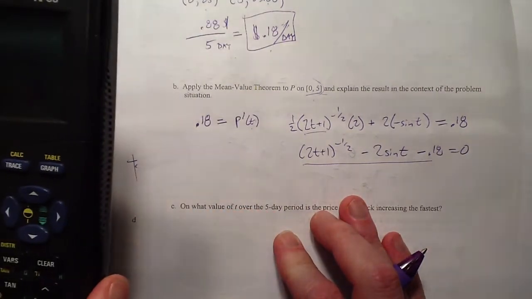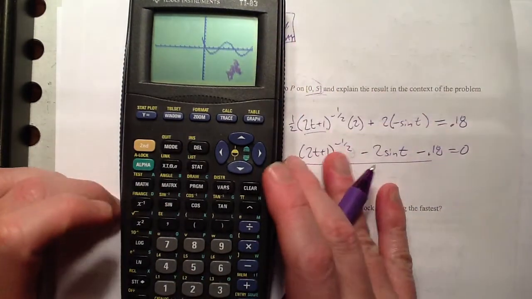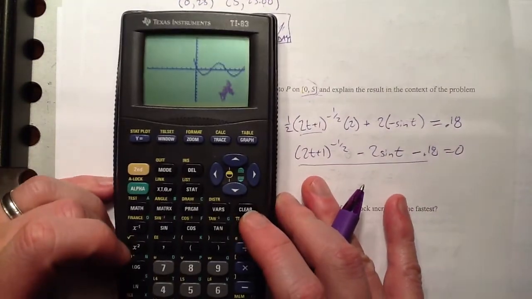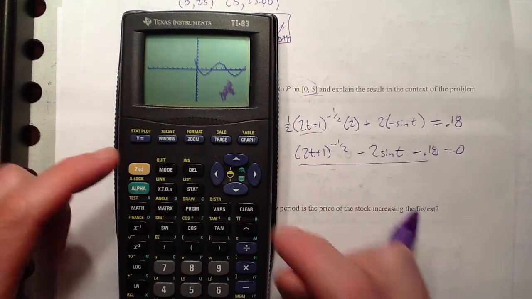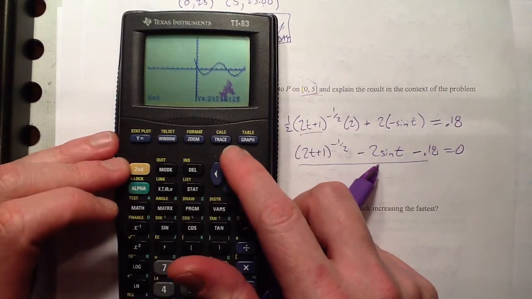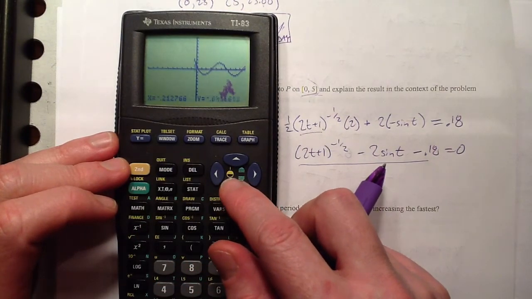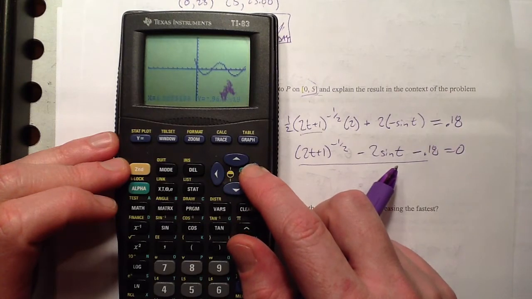And explain the result. So let's see. It looks like there might be another one there. I don't know if that's at 0 or what's going on there, but I'm going to do a Z box. Let's look. From 0 to 5.